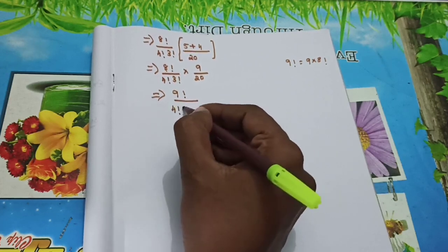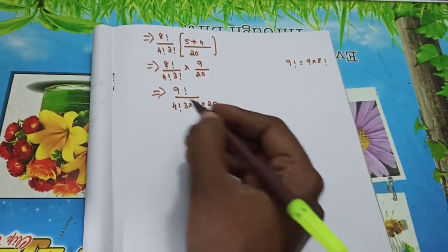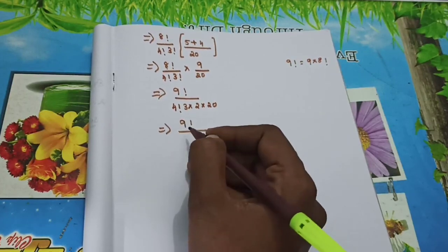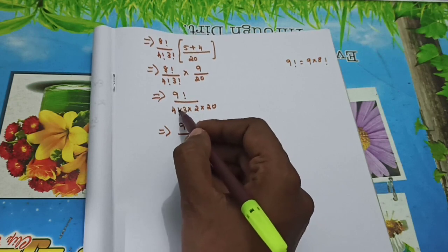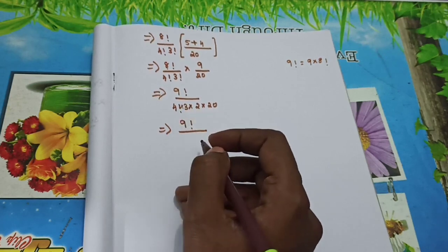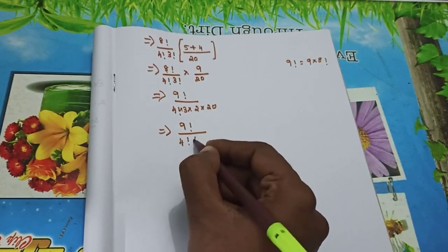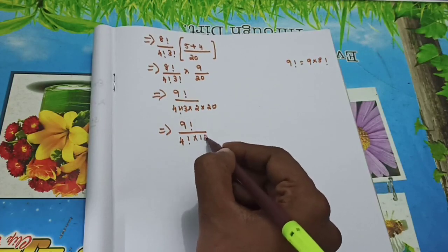How will you write 3 factorial into 20? 3 into 2 into 20, which implies 9 factorial divided by 4 factorial, this full 4 factorial into 3 into 2, is it right? So 4 factorial into 3 into 2: 3 into 2 is 6, 6 into 20 is 120.